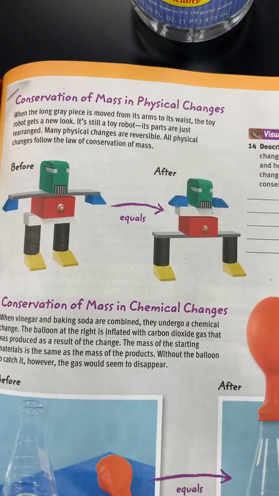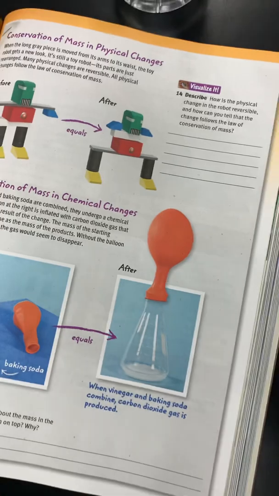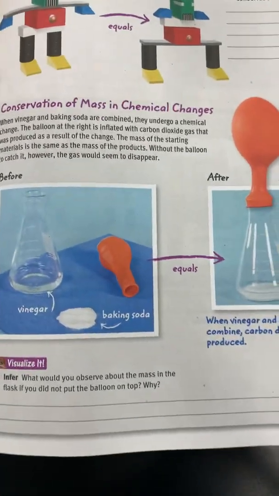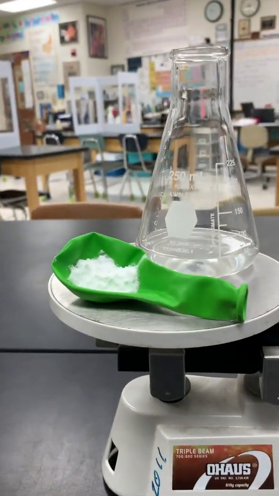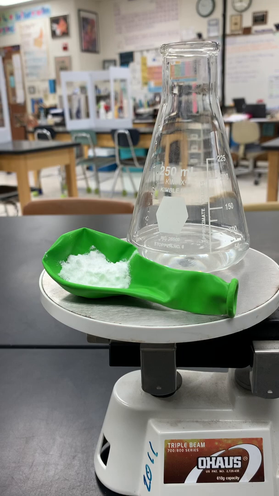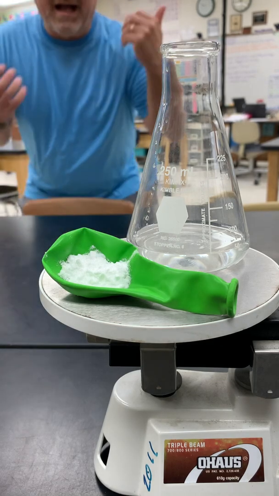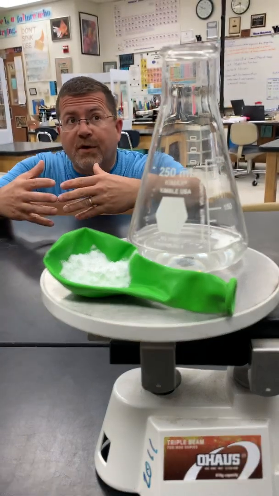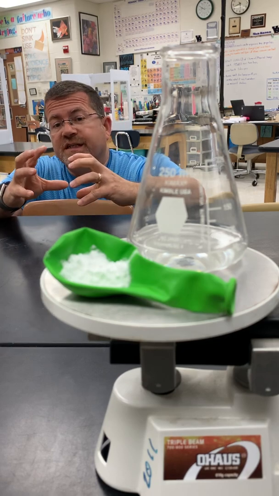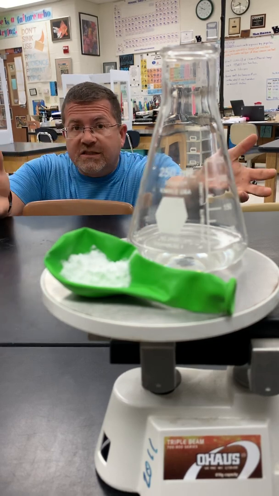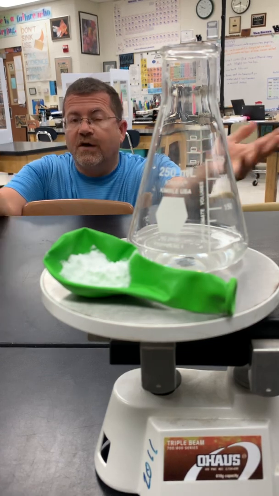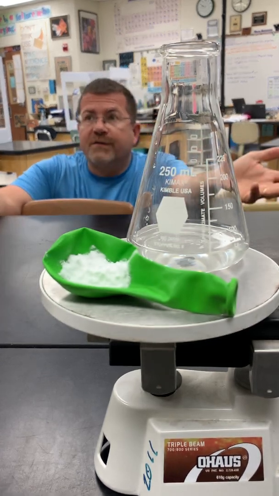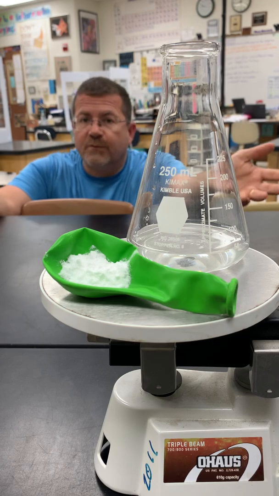But sometimes students say, you know what? I've seen examples in my life where the law of conservation of mass just isn't true. They'll say things like, hey, Mr. Callahan, I've seen a piece of wood, and when I burn the piece of wood, it turns into ashes. And the ashes are nowhere near the same mass as the piece of wood that I started with. So you're wrong, Mr. Callahan. The law of conservation of mass doesn't work.